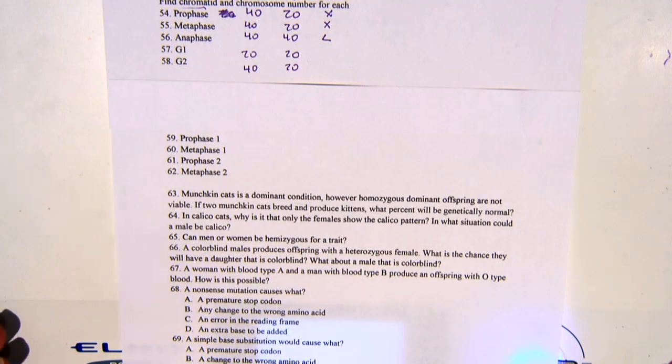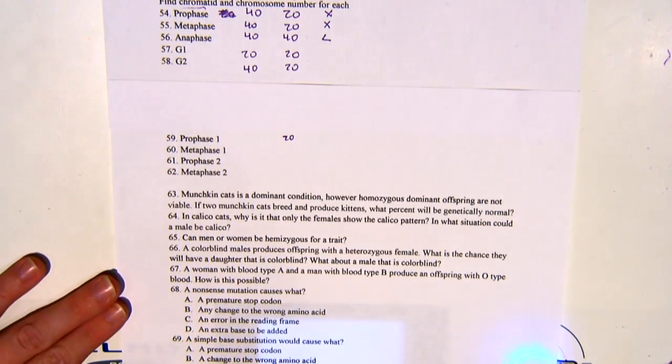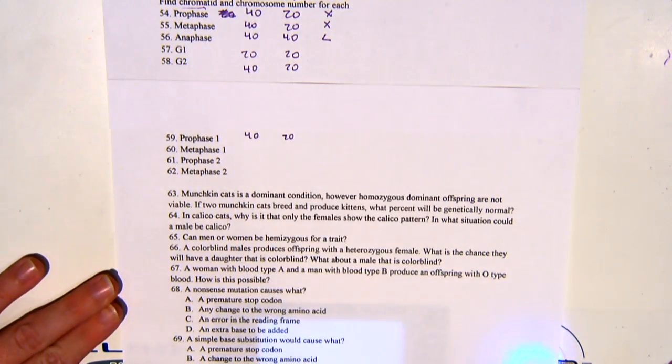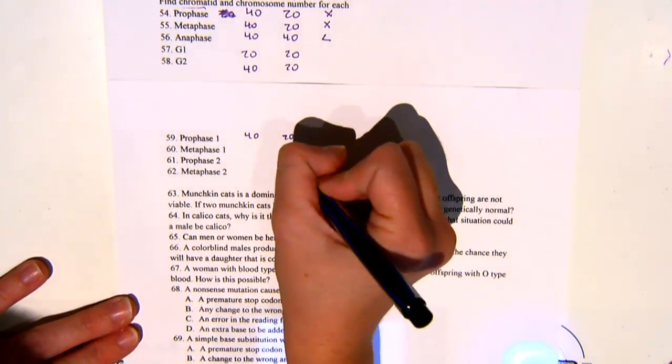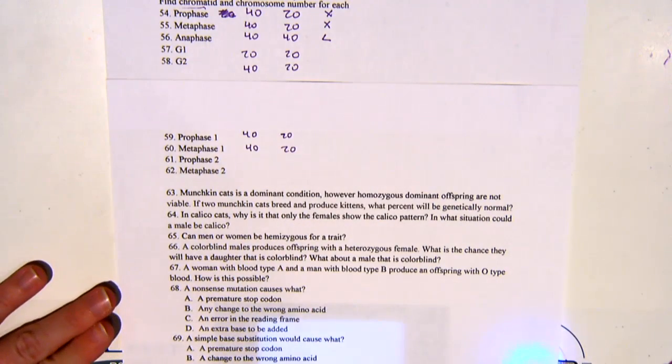Alright, now in meiosis. If we're in prophase 1, we're going to have 20 chromosomes, and pretty much the same as the last one. We know we're replicated in prophase 1. So we're going to have 40 chromatids. If we're in metaphase 1, it's going to be exactly the same: 20 chromosomes, 40 chromatids.